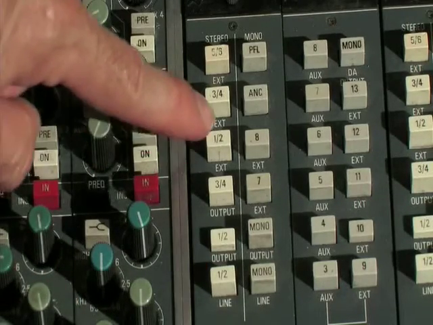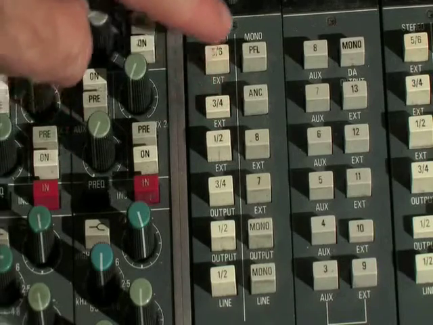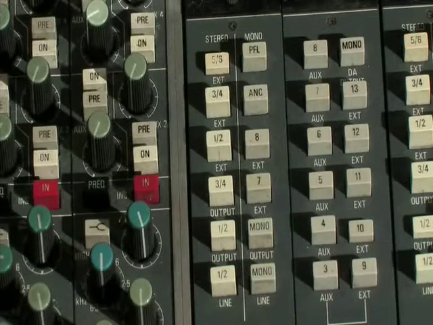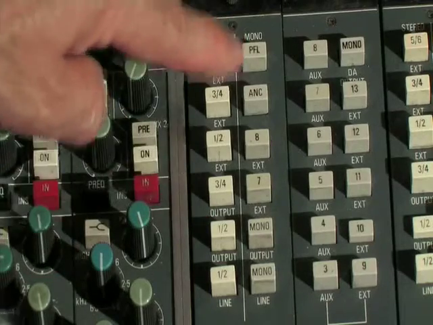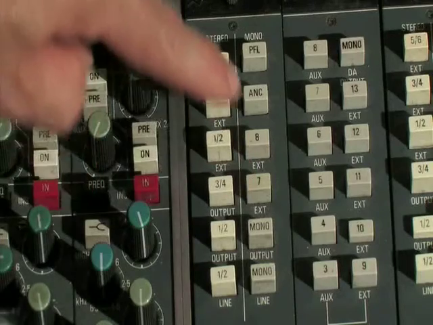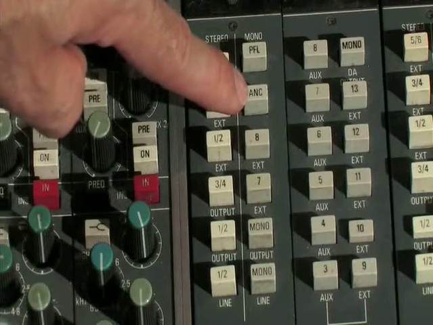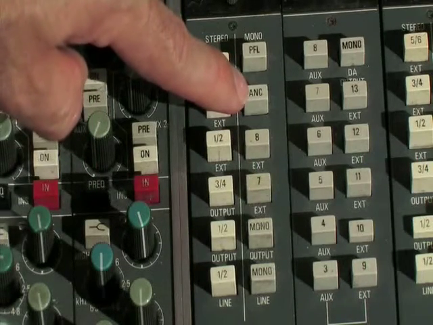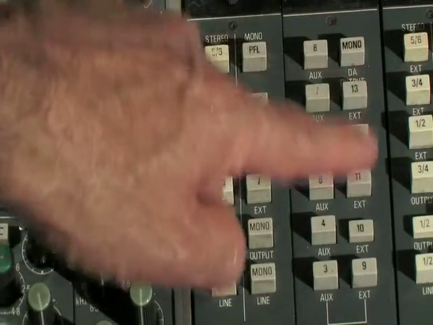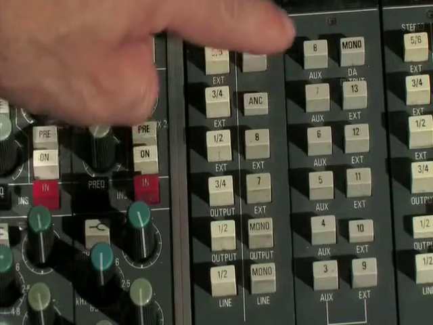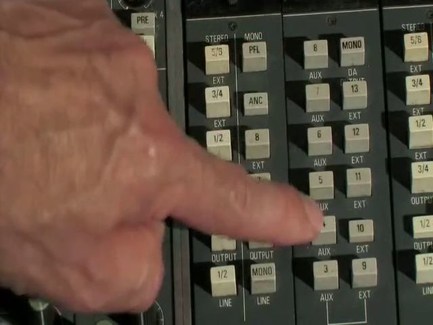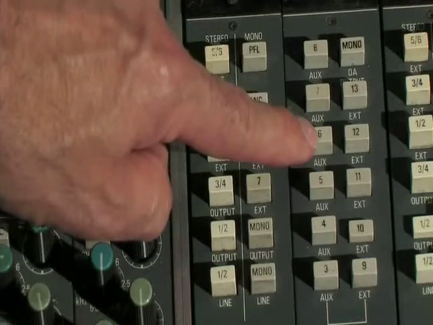So for example, we've got external 1, 2, external 3, 4, external 5, 6. These appear on the patch bay and you can plug in whatever you like. Also on the far side you'll see we've got external 7, external 8 as well. And this important button here, marked A and C, actually stands for ancillary. When this button is pressed, then the centre section comes into play, and this is where you've got all the auxiliaries 1 to 8 available, where you can actually check those back on your main speakers.